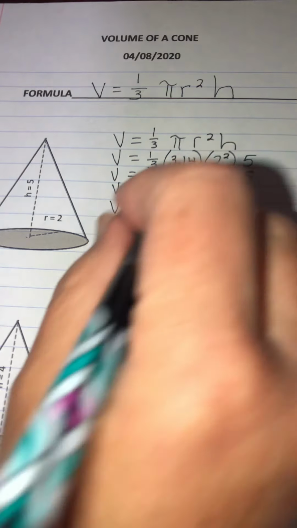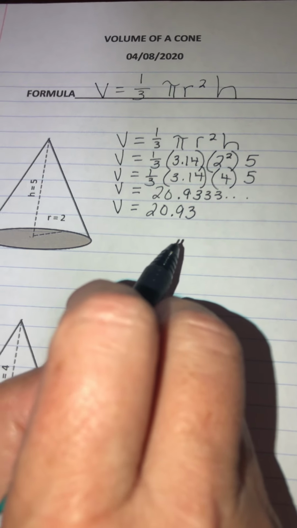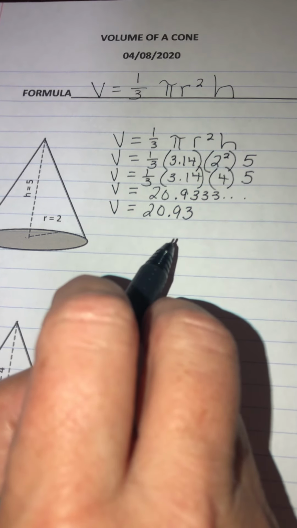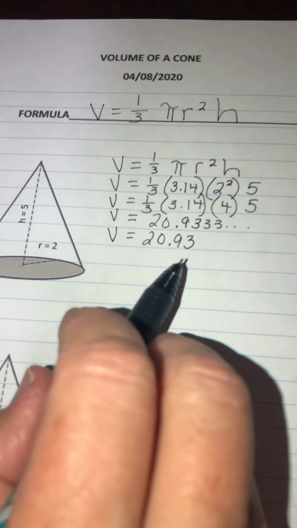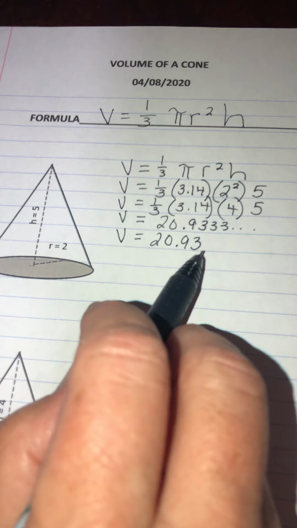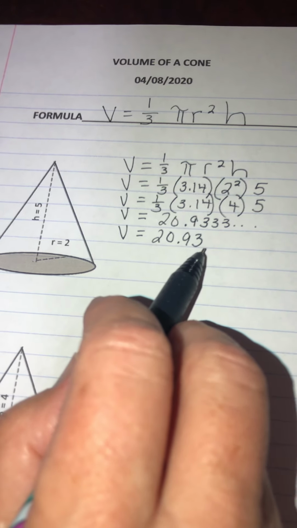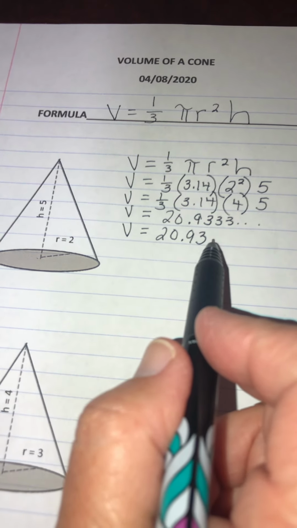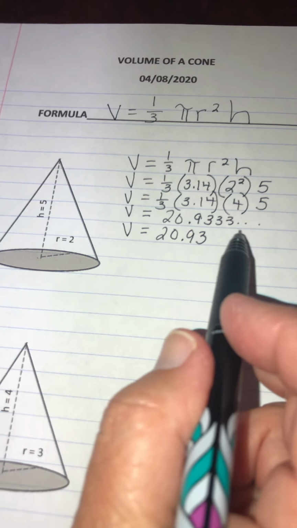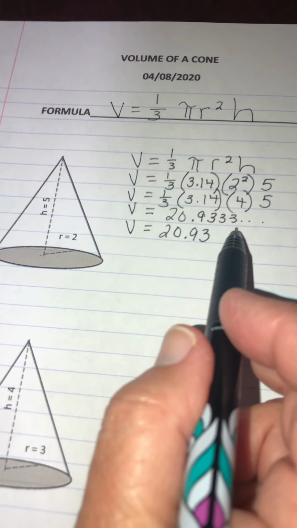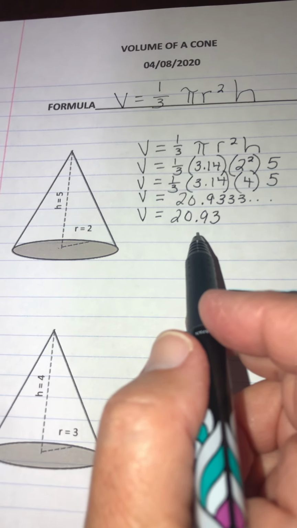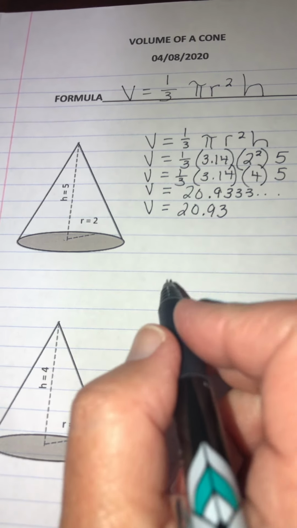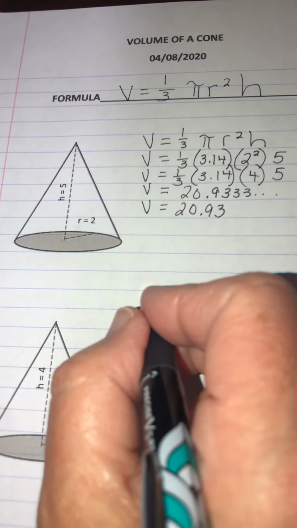20.93. Now remember, in real life, or when you're doing certain testing, they'll always ask you for the measurement. So let's say this was cubic feet, cubic centimeters, whatever, you would write your measurement here with a little 3, because remember, volume has the little 3. But for the sake of our assignment, they don't ask you for the measurements. So the next one will be done the same.